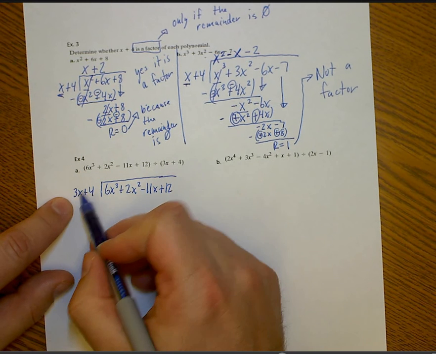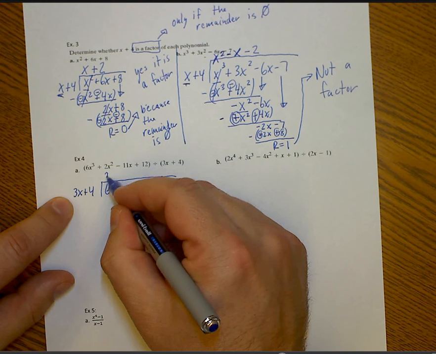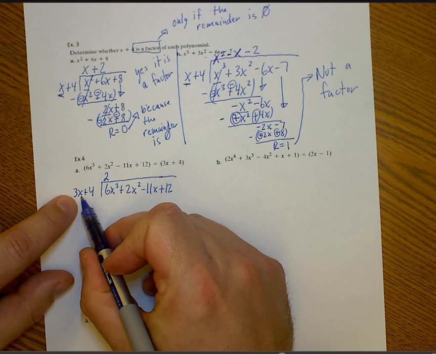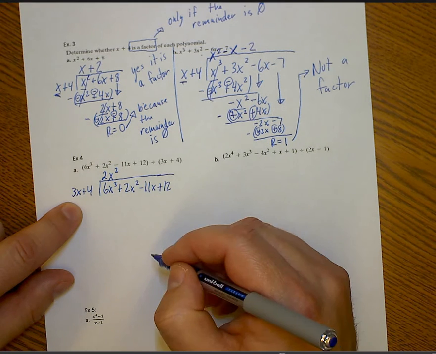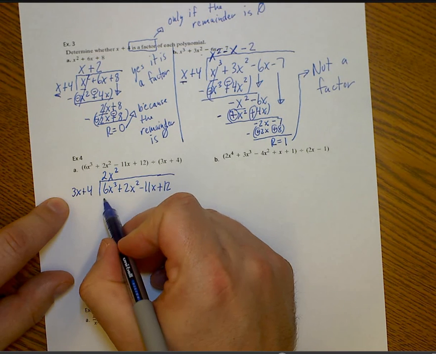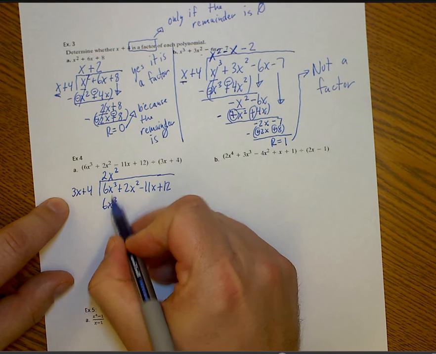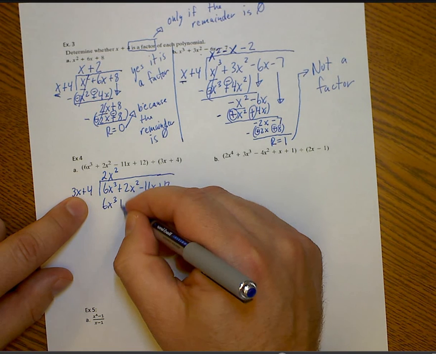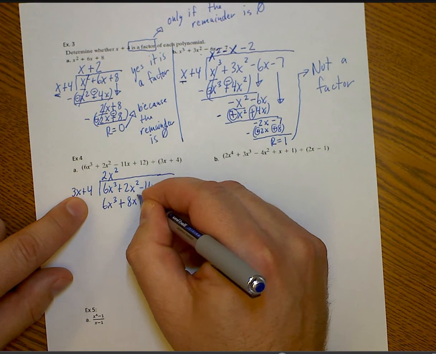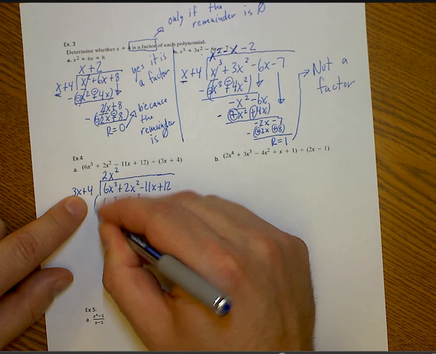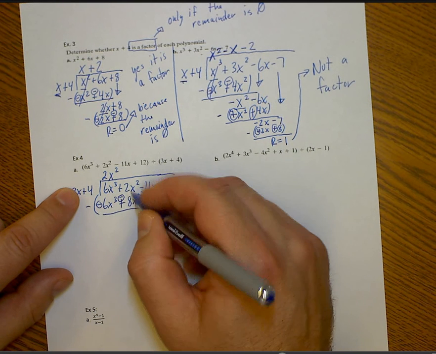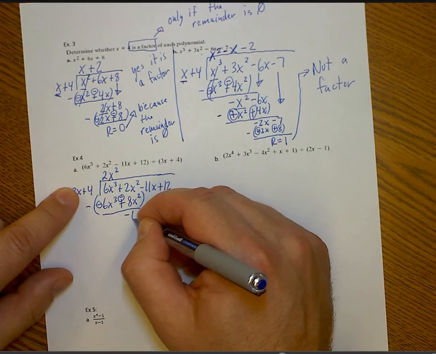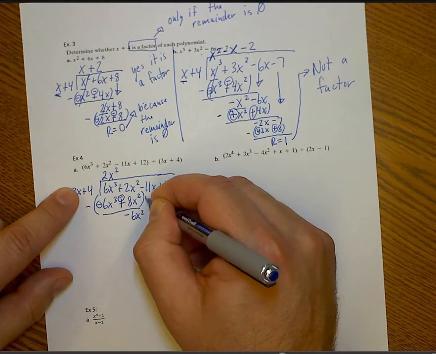Well, I want to multiply 3 times 2, obviously, and x times x squared to get x cubed. All right, so distribute it. 6x cubed. 2 times 4 is 8x squared. Change both signs. Boom. I get negative 6x squared. Bring down the minus 11x.